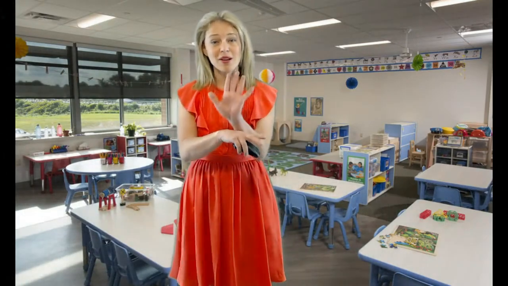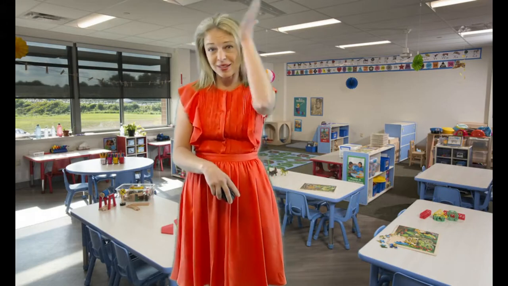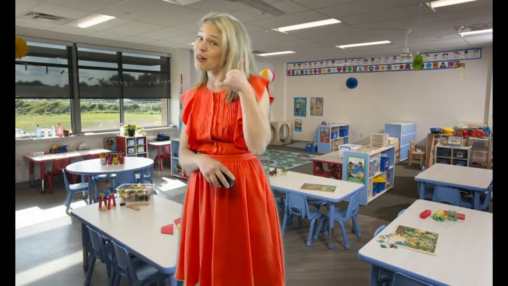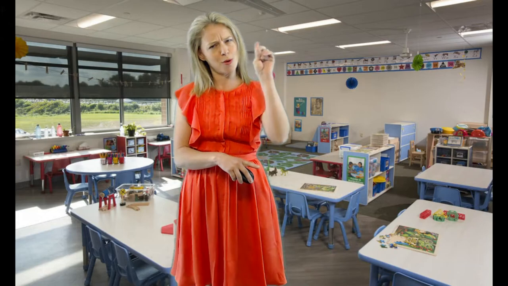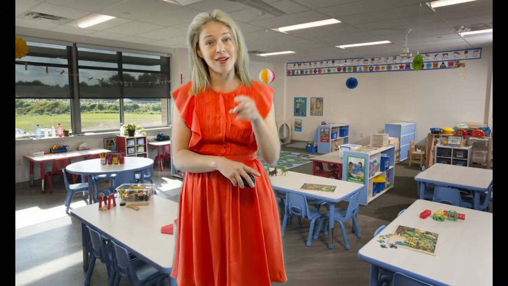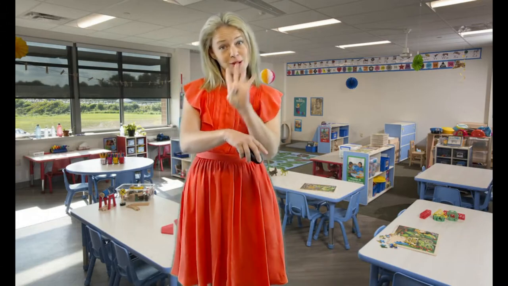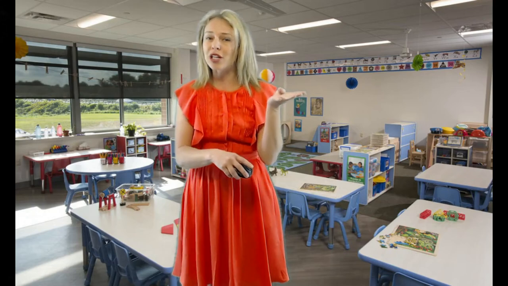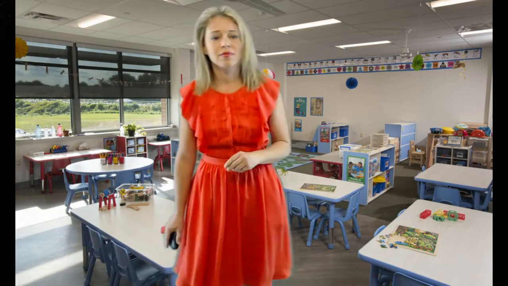Think about some songs you learned as a kid. Five little monkeys jumping on a bed. One fell off and bumped his head. Mama called the doctor and the doctor said, no more monkeys jumping on the bed. Four little monkeys. What number operation are we doing there?